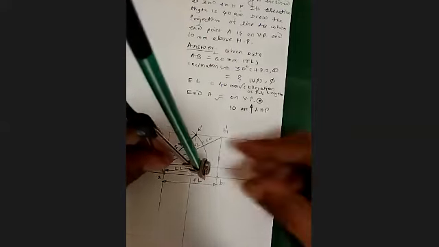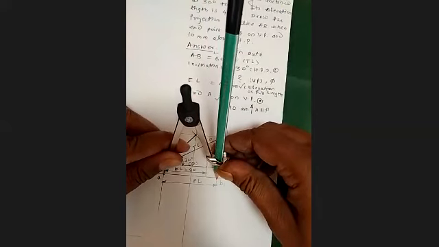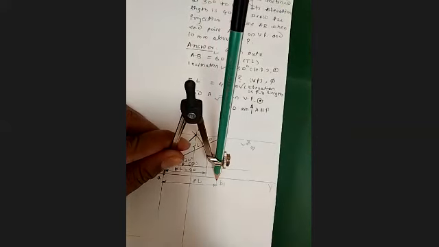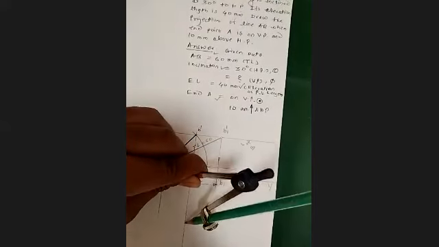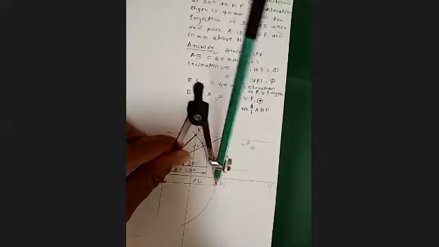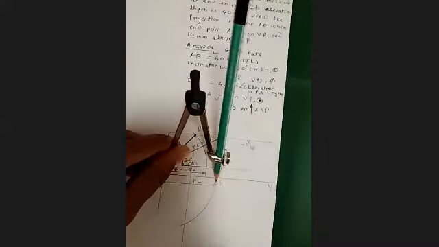Let me know how we'll get this point B here. Can we take PL in the compass and rotate it? Yes or no? Yes, sir. Now, if it cuts this second projector of B passing through point B dash, where it cuts, can we name that point as the B point? Yes.